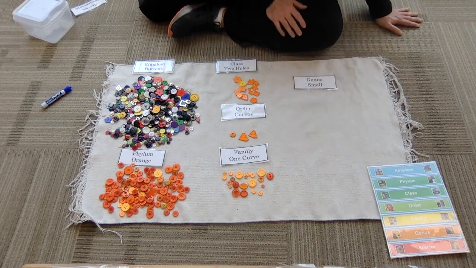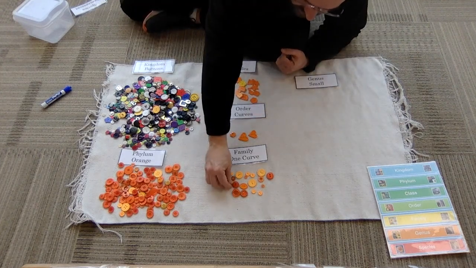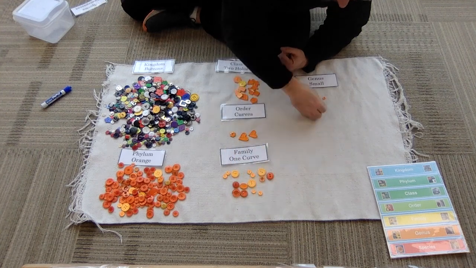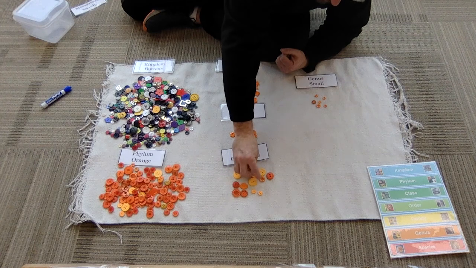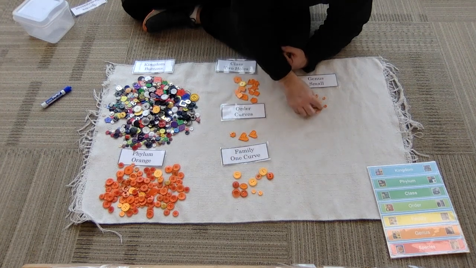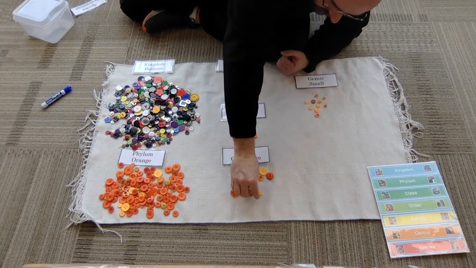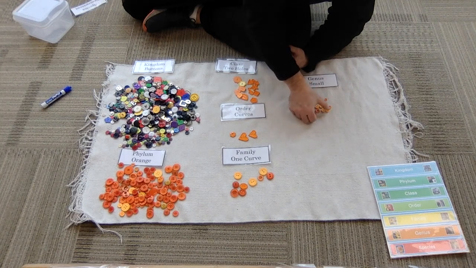So we kind of have to use our judgment here about the ones that are small. So I'm going to choose my small ones. That one looks kind of medium. That's borderline small. Let's see if this is the same as that one or smaller. No, smaller, so that one is legit small. All right, so now I've got all of my small orange buttons with one curve and two holes.